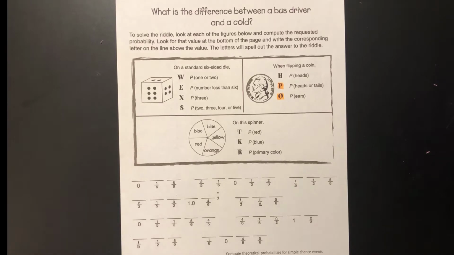What's the difference between a bus driver and a cold? One's a person and one's not. Haha. I already knew the answer. Saved you the time. But you do kind of still need to do the math.